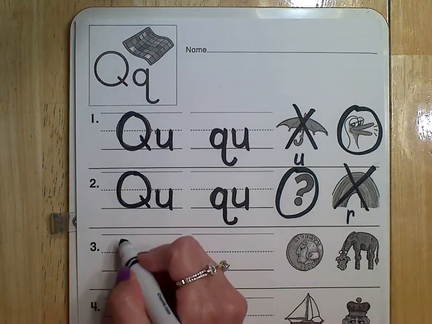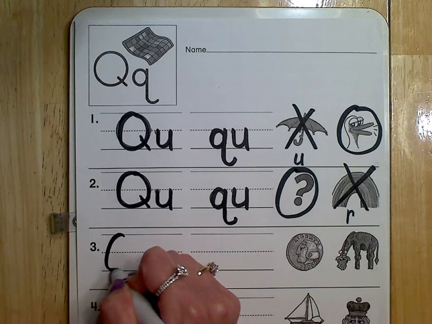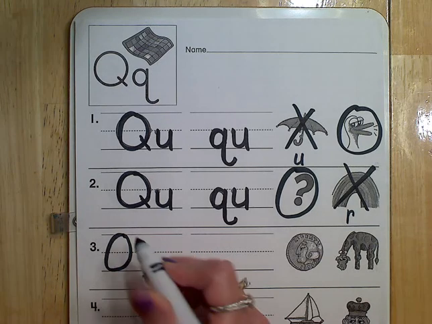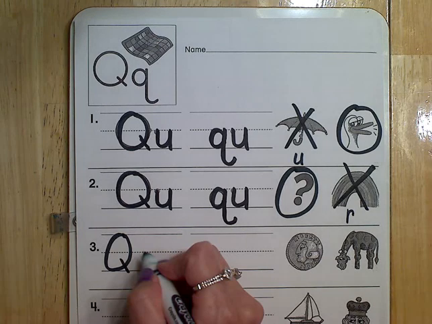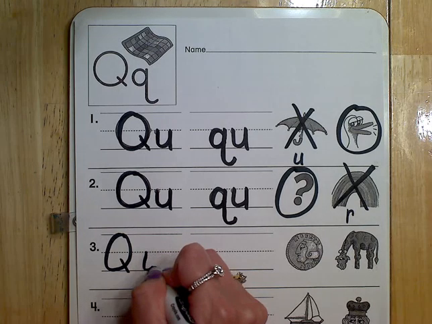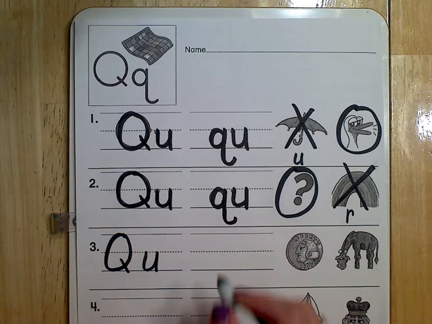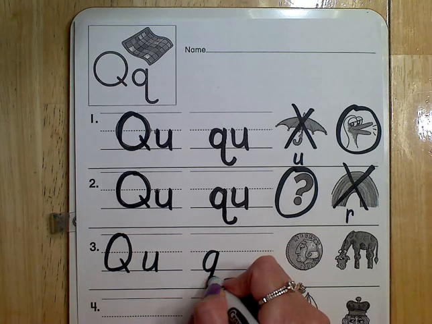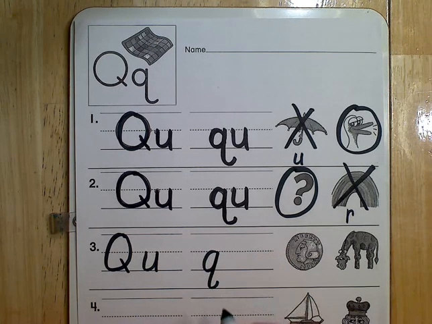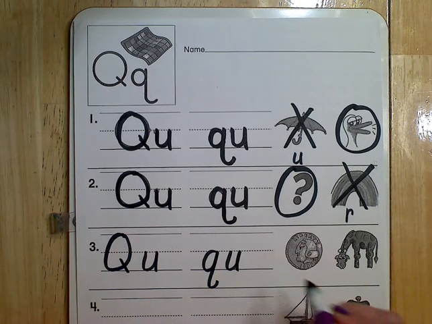So let's start with a capital Q. Start at the top and go all the way around. And then put our line through. Now let's make that lowercase u. And move over to lowercase q, making sure we fall and make our little curve, and lowercase u. Nice job. Let's look at our pictures for number 3.